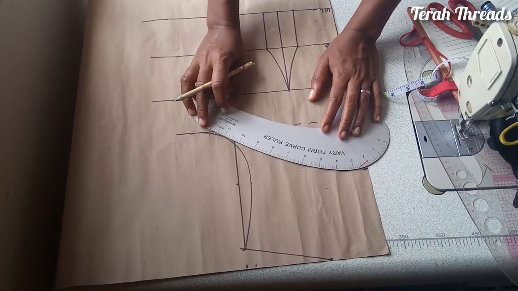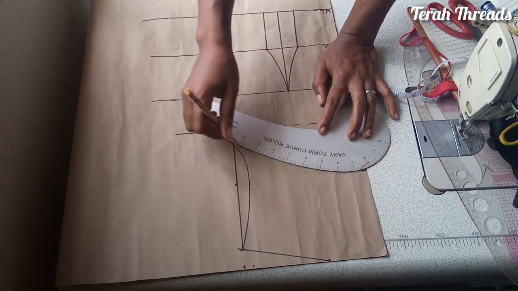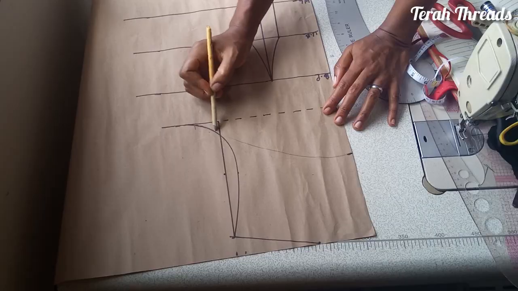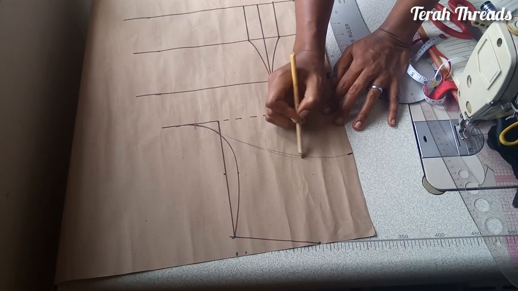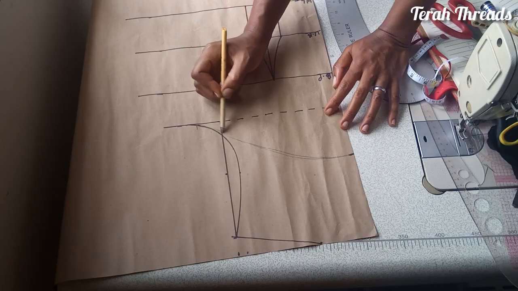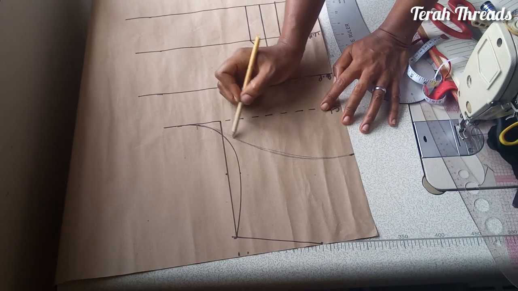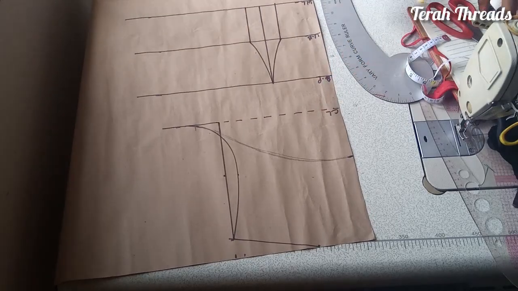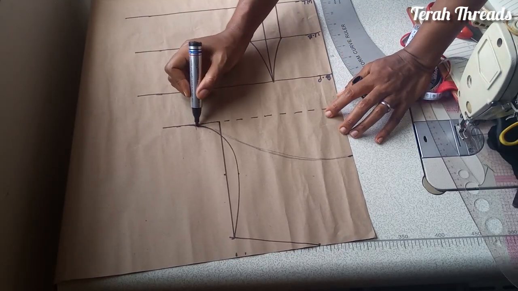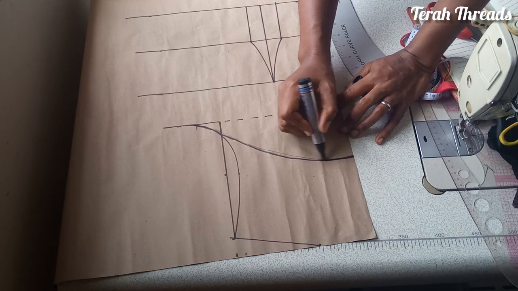So this is it. But if you want yours to come up more, you can measure 4 inches. So this is how it's going to be. You connect it to your chest line, which is the armhole. Make sure you create the curve the way you want it to be. You can see I'm using my free hand to recreate the curve the way I want it to be. Then I'll go on and use my marker to trace it. So this is how it's going to be.